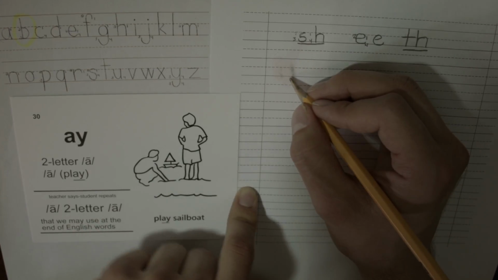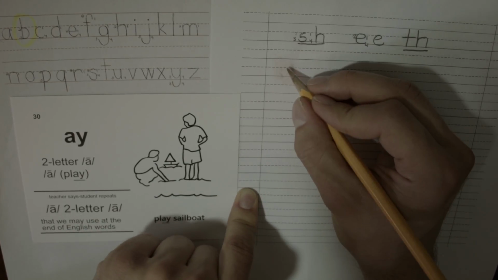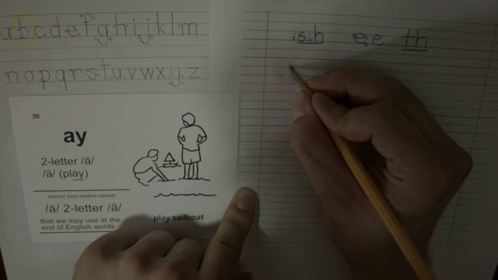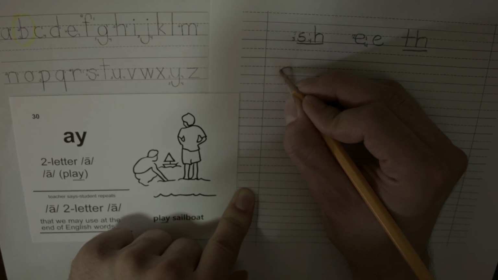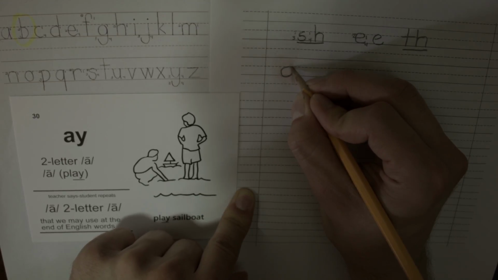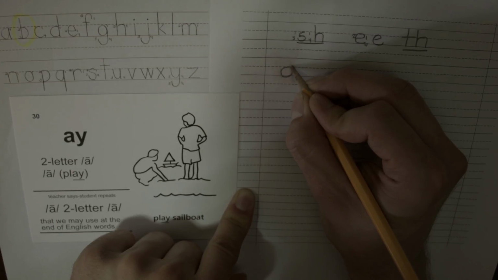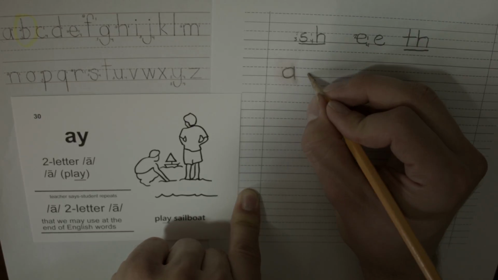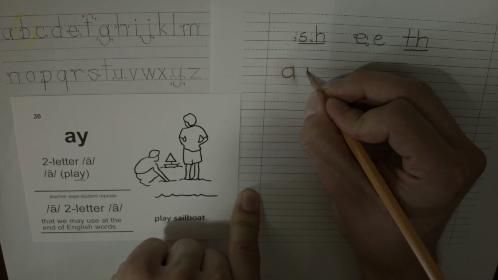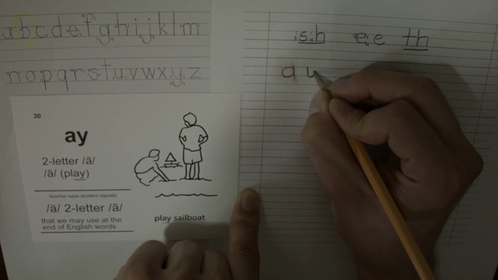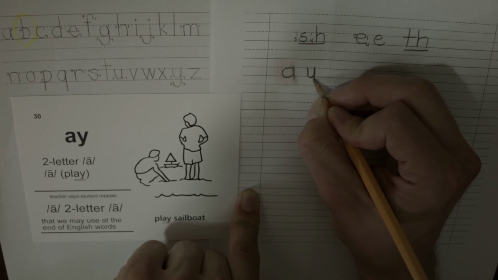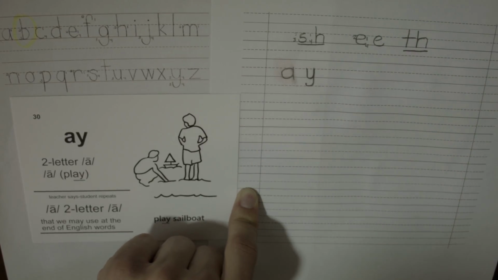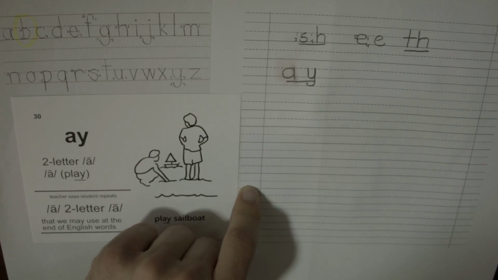So for this particular phonogram, for A, 2-letter A, we're going to start with the A. We're going to start at 1, right on the midline, and we're going to circle around back down all the way to 3, and then we're going to circle around back up to 1, and then down to the base line. And then we're going to start at the Y, and we're going to start at the midline. We're going to go down on past 3, we're going to circle around past 4, back up to the midline, and then we're going to go down, and we're going to circle back around and make that little dip there. So AY. There's your phonogram AY.